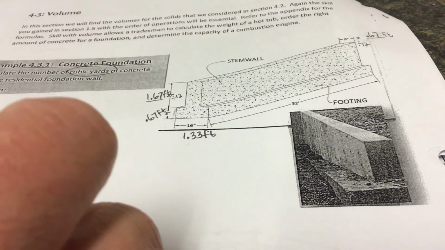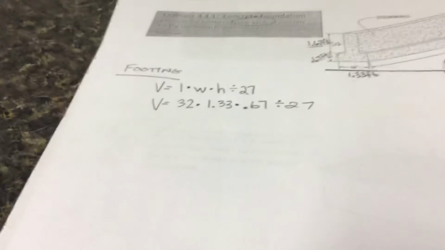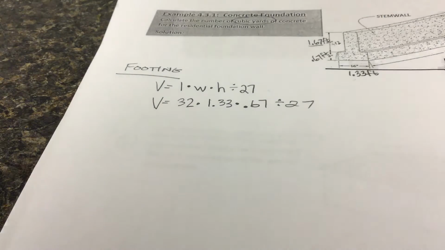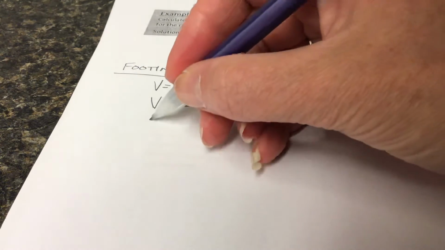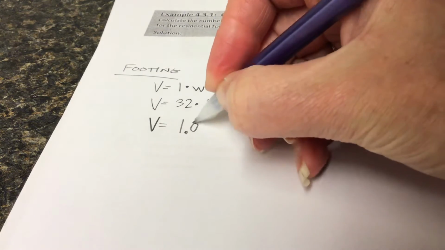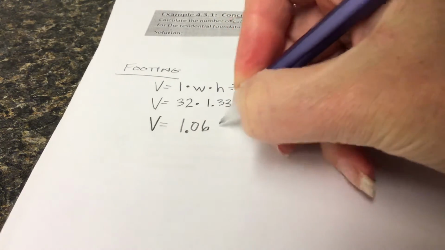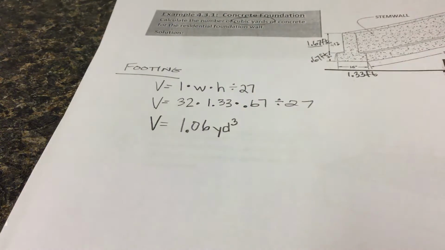And we're going to divide that all by 27, because 27 will convert it into cubic yards for us. 32 times 1.33 times 0.67, all divided by 27. So in that, just to that footing, there's 1.06, if we round it, cubic yards of concrete.